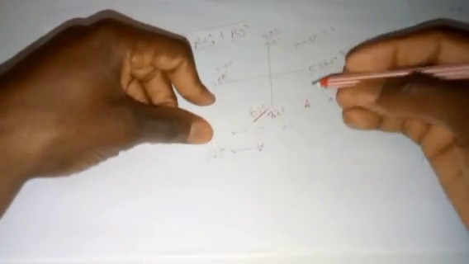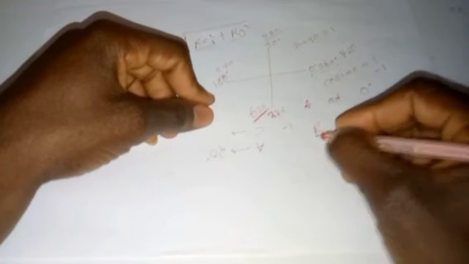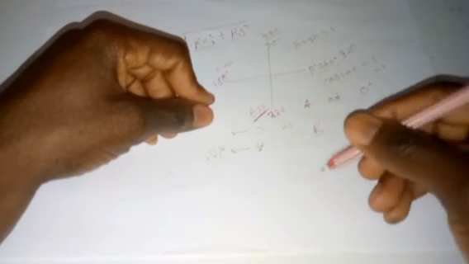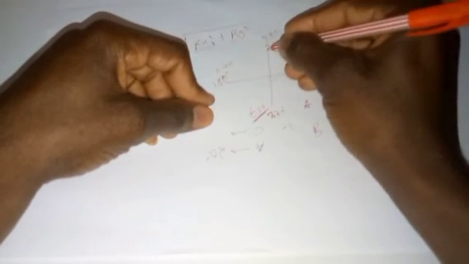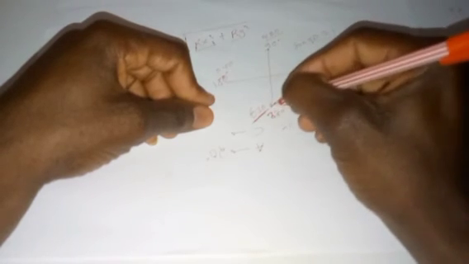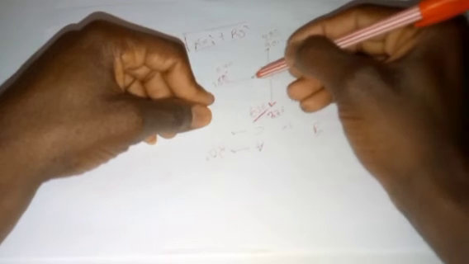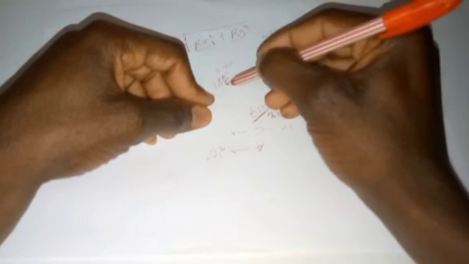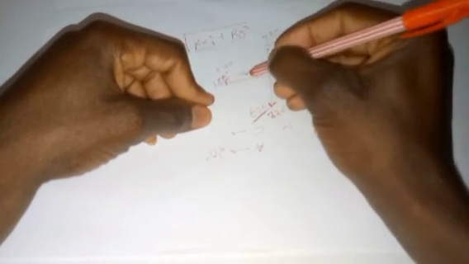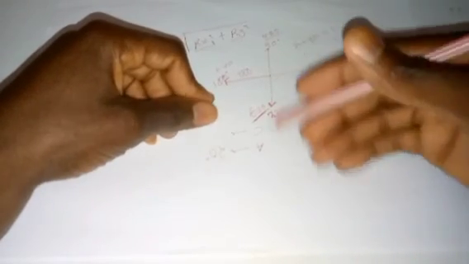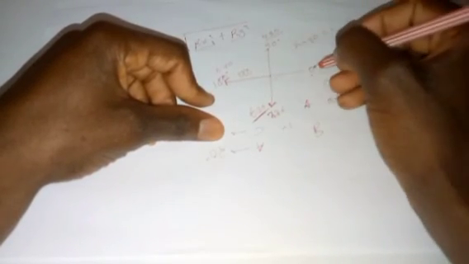So meaning that if there is an angle, for instance, suppose they say vector B was raised at an angle, maybe it moved in the south direction, meaning that it is pointing towards 270 degrees.